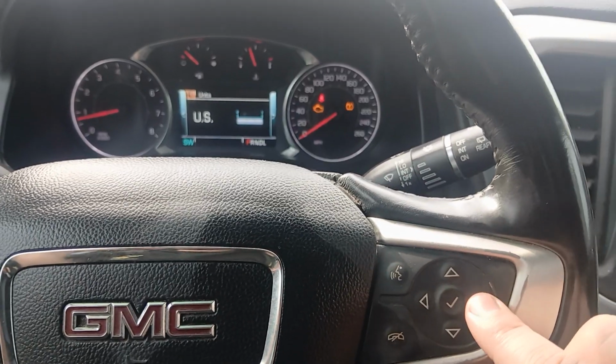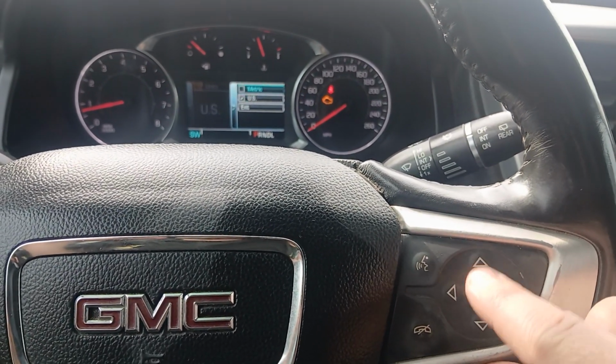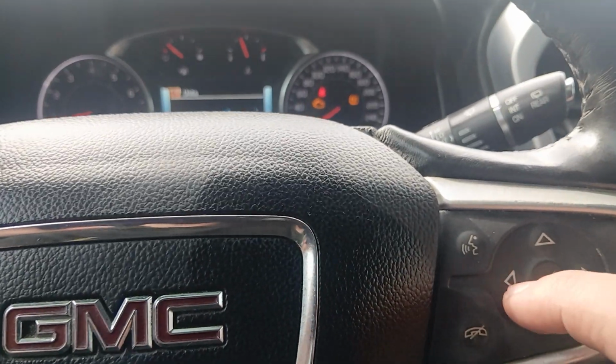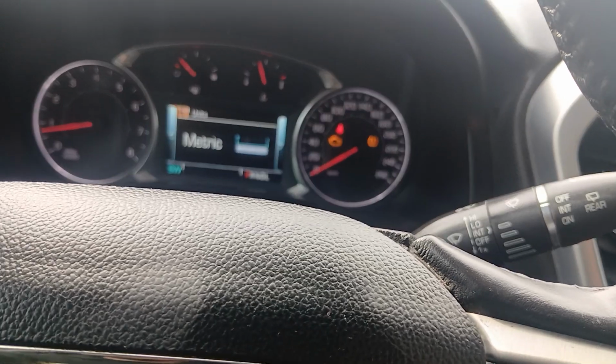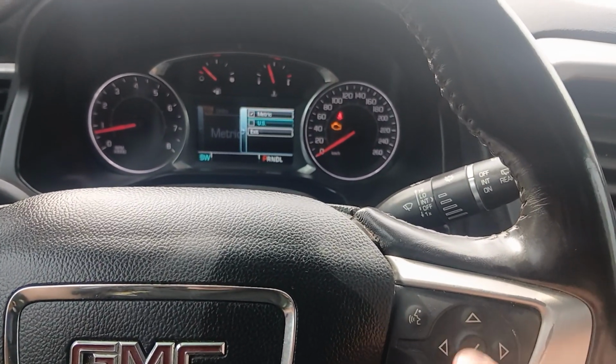Right now it's in US. If you want kilometers and Celsius, go to metric. And it just auto changes it all. So if we went all the way back out, you'd see now it's all in kilometers. I'm in the US, so I'm going to switch it back to the US.